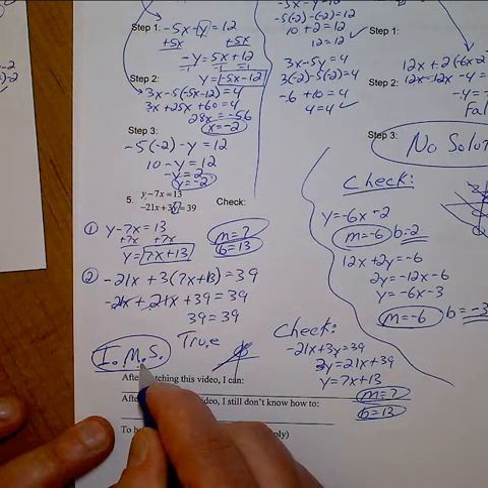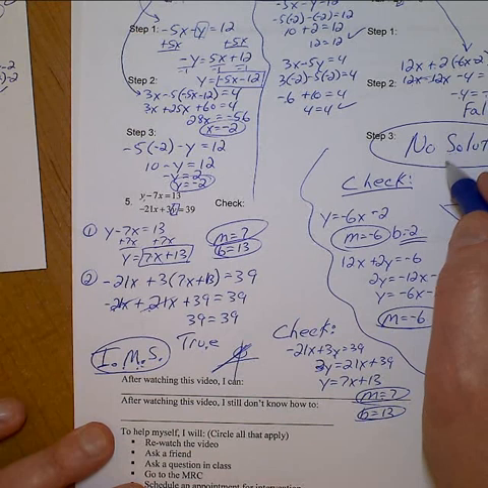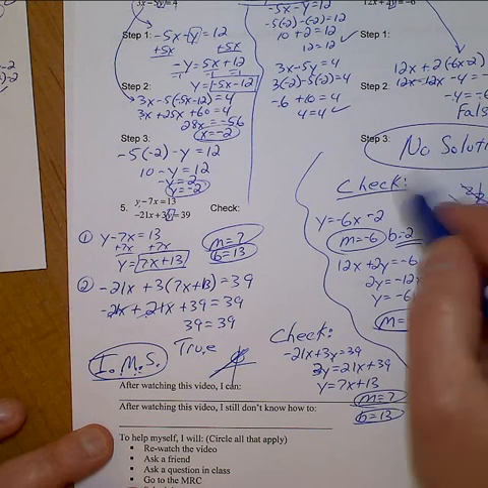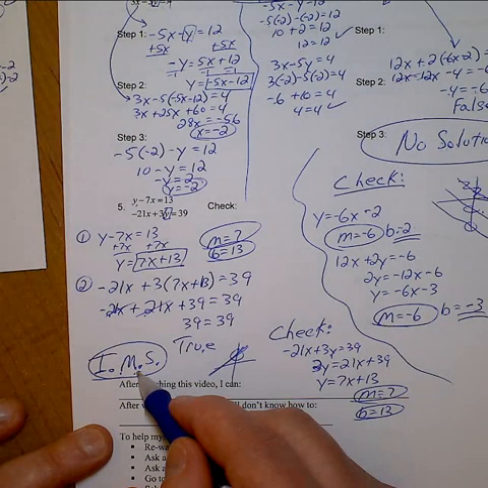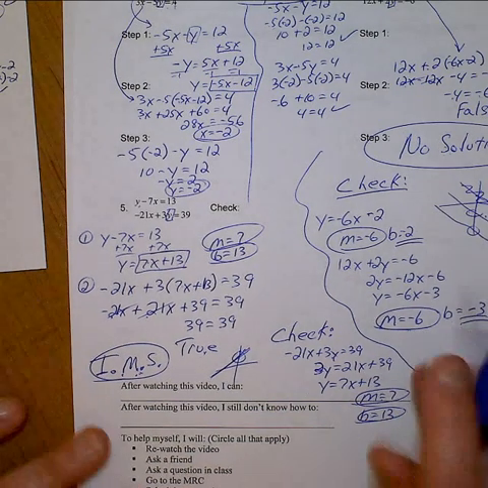Okay? So you got your two ones where we don't get an answer, no solution, or infinitely many solutions. And we do that by checking, and we know certain things from lesson 1.